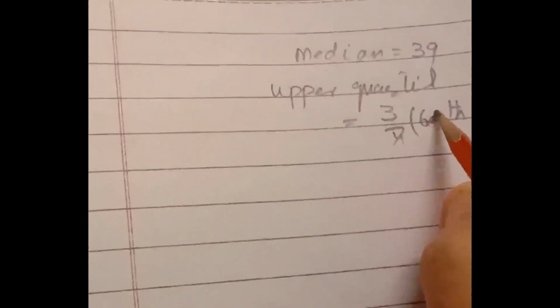So it is 3/4 of 60, which is the 45th value. 45th value on the graph. Now where is 45?